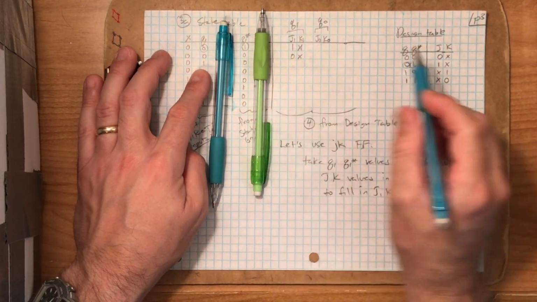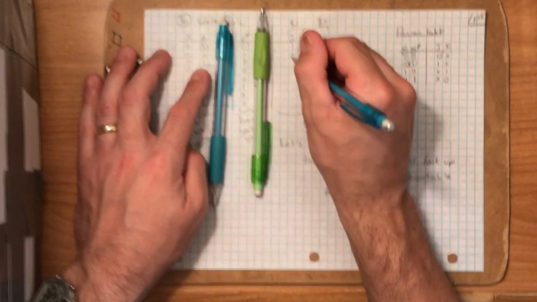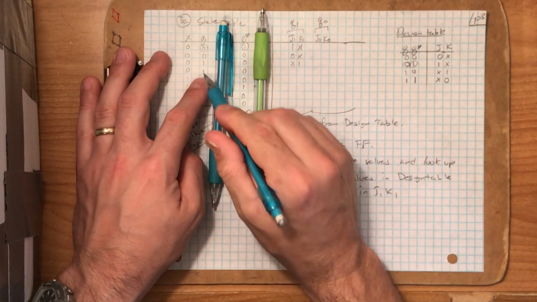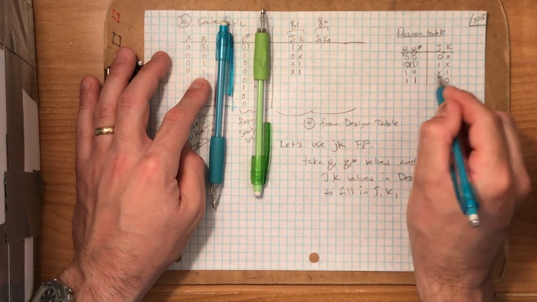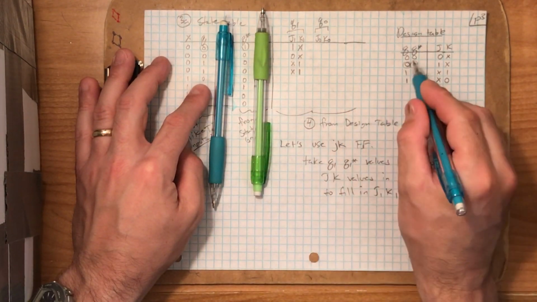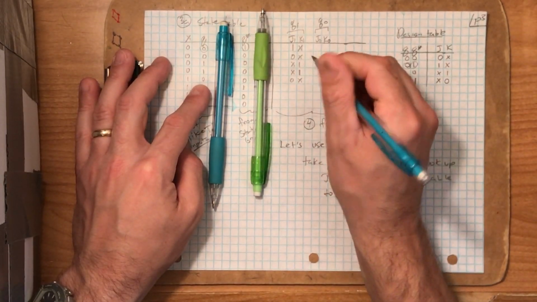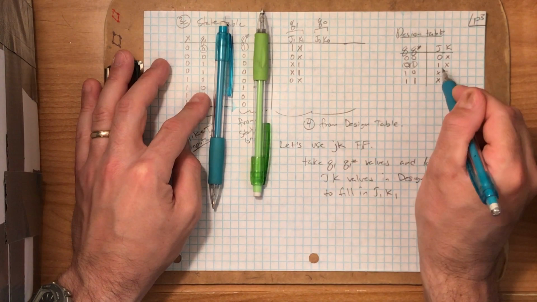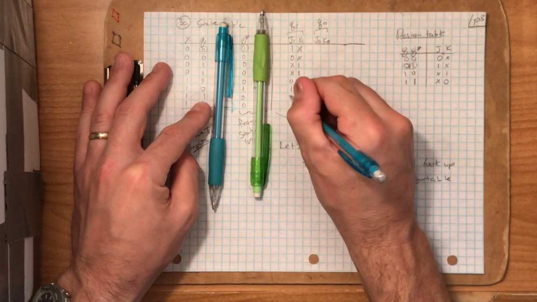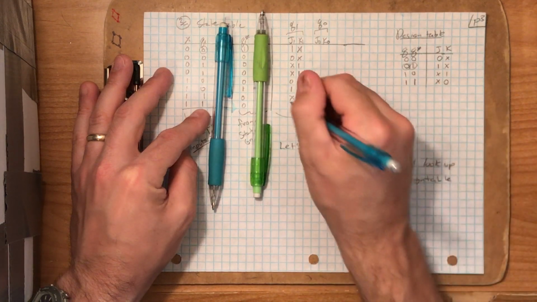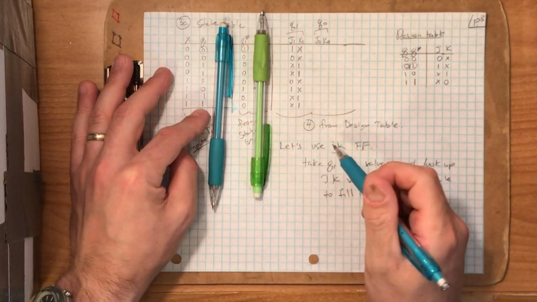Here we have a 1, 0. 1, 0, we take x1. 1, 0 again, x1. 0 to 0, 0x. 0 to 1, 1x. 1 to 0, x1. And 1 to 0 again, x1.